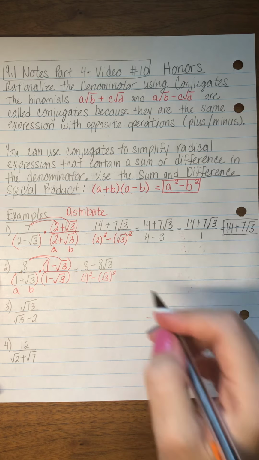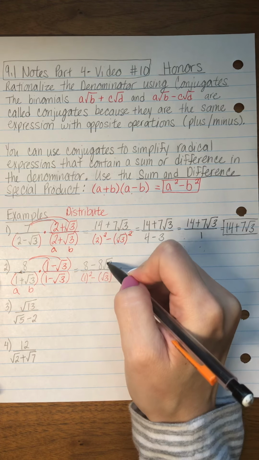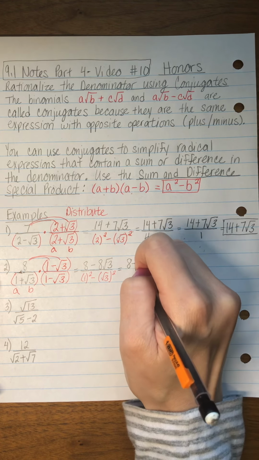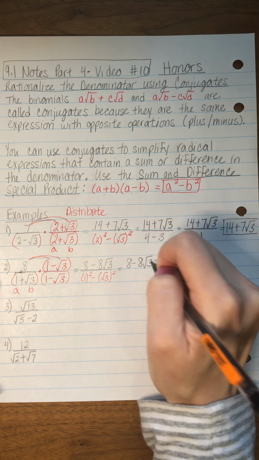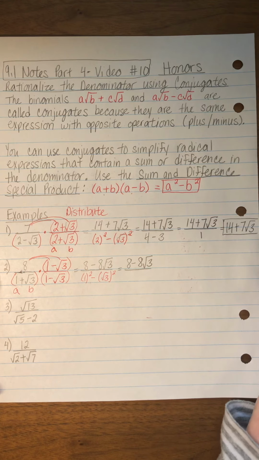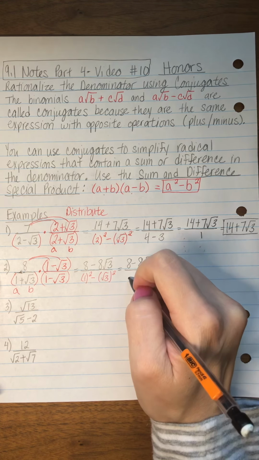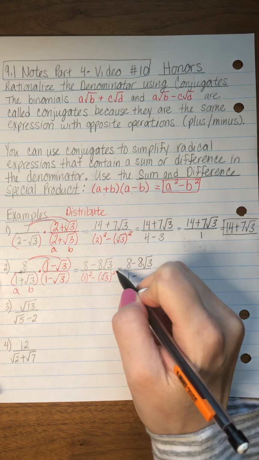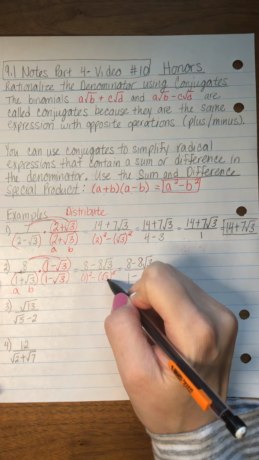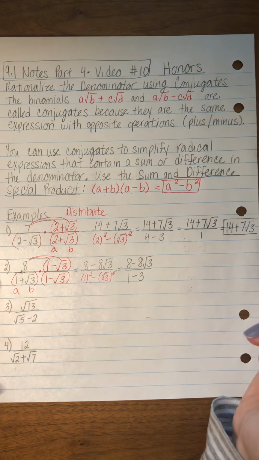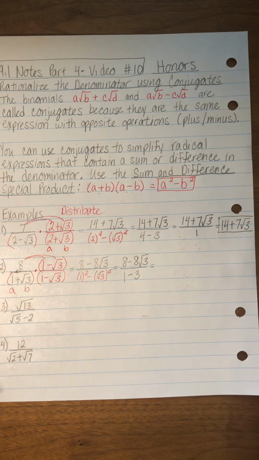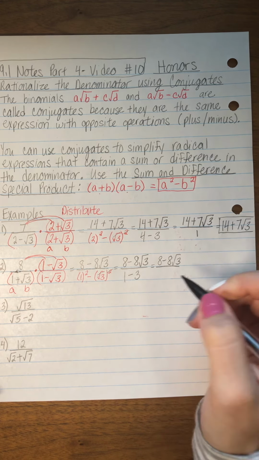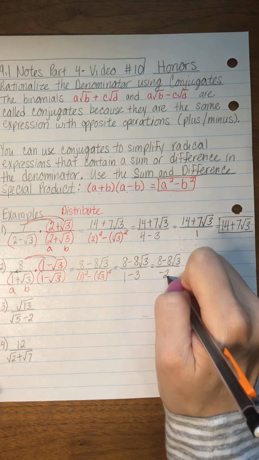Okay, let's simplify. The top cannot be simplified. These are not like terms. They don't both have a radical 3, so the numerator stays the same, 8 minus 8 radical 3. Let's simplify the denominator. 1 squared is 1, minus the square root of 3 squared. Again, the square root and the square cancel each other out. We're left with 3. We're going to subtract in the denominator. So we have 8 minus 8 square root of 3 over 1 minus 3, which is negative 2.